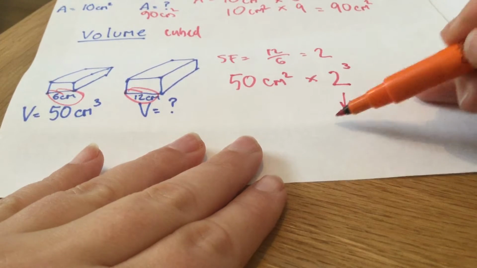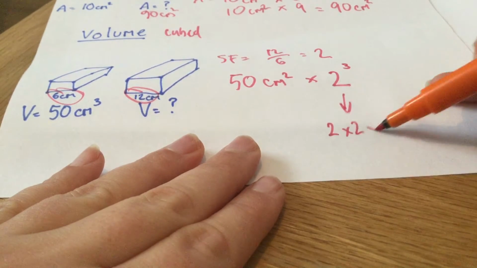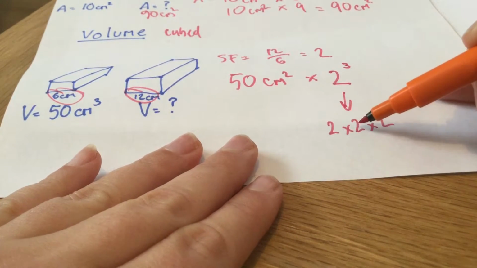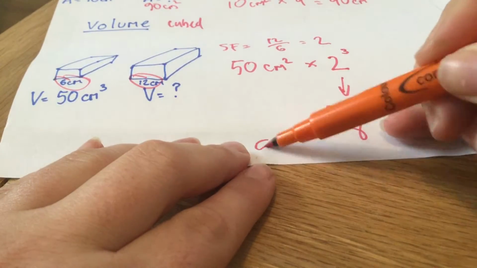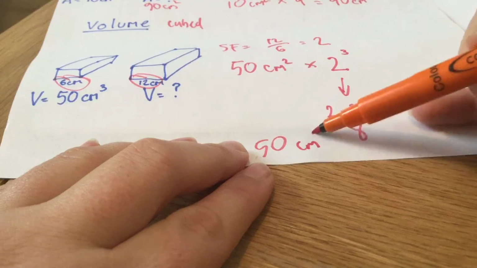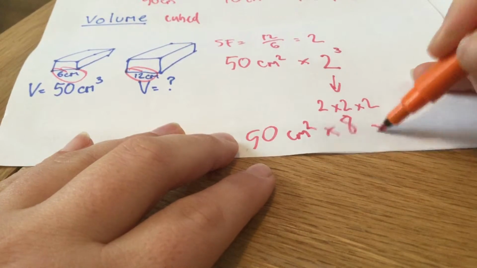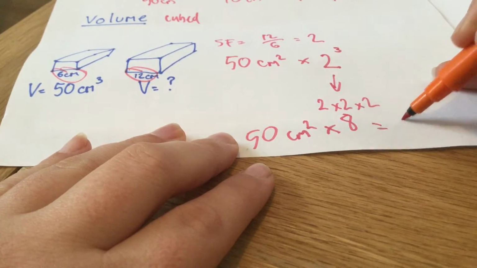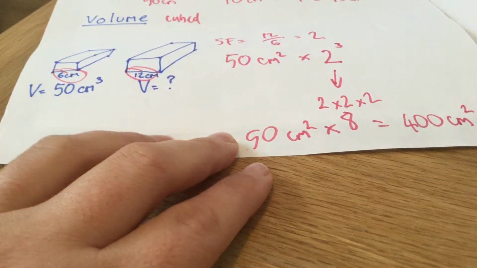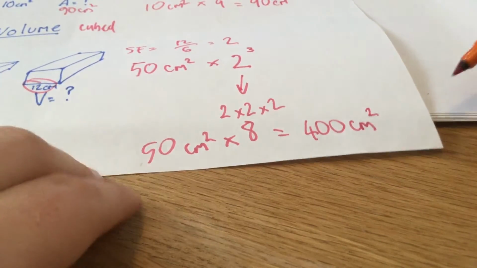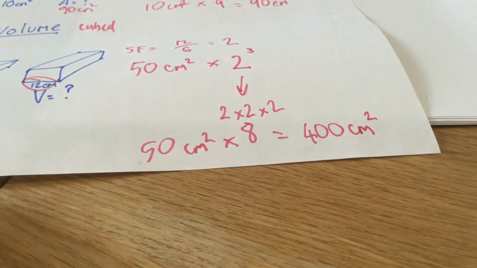Now, 2 cubed is not 6, it's 2 times 2 times 2. So 2 times 2 is 4, times by another 2 is 8. So this is actually 50 centimetres cubed times by 8, which is going to give us 400 centimetres cubed. Okay, so the volume of this is 400 centimetres cubed.